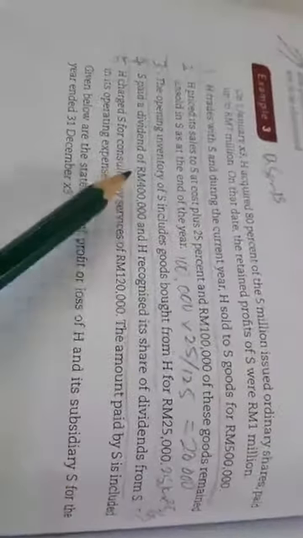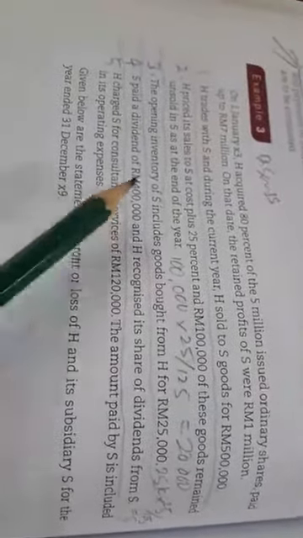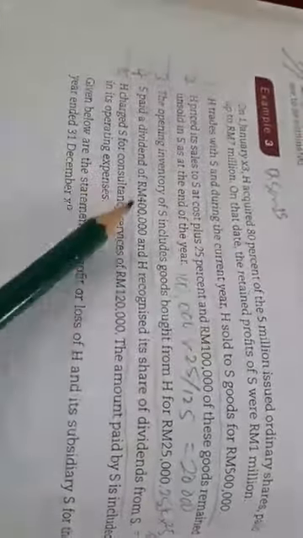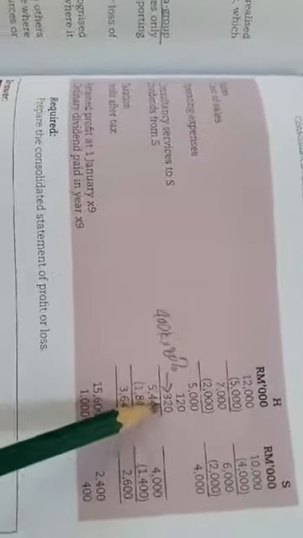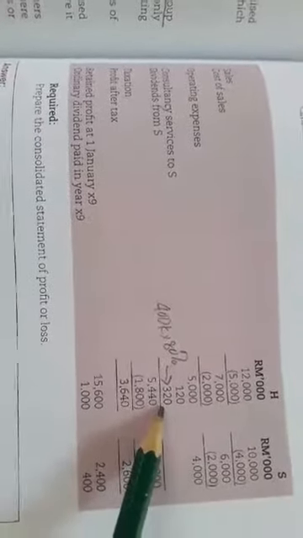Since H acquired 80%, if you multiply this 400,000 with 80%, you will get 320,000. This is the one shown in this question as dividend from S. Can you see here 320? This dividend is considered as income in the books of H. This 320,000 will be added.